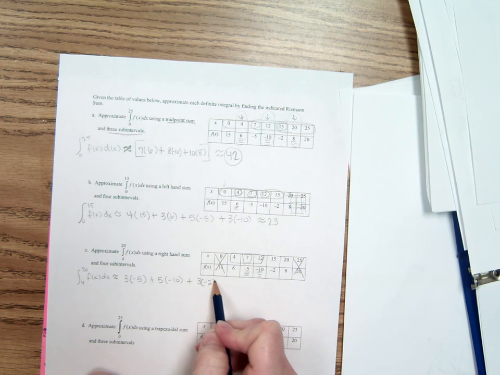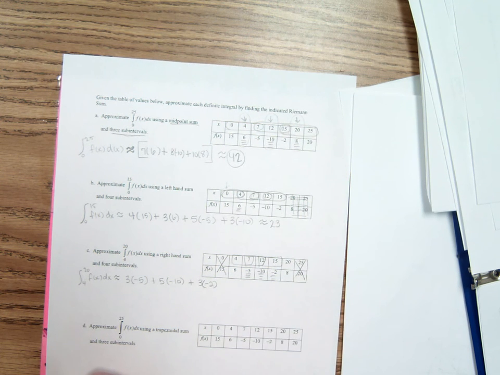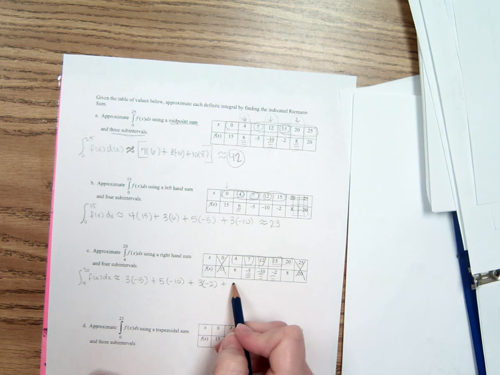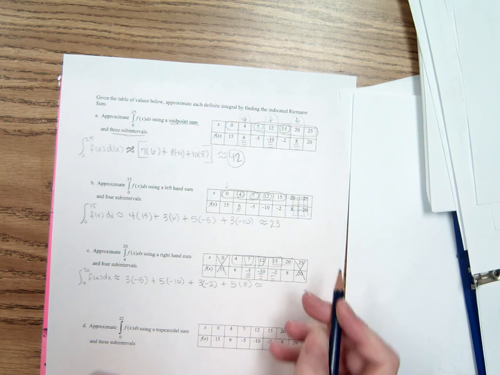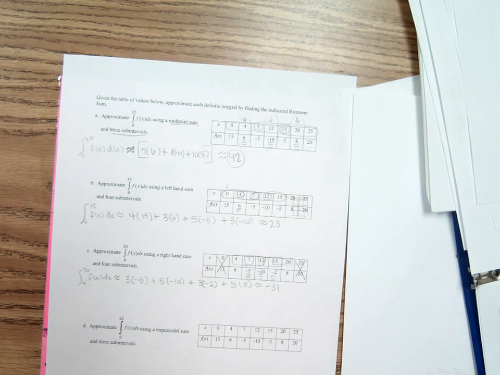And then, am I done? Nope, I got one more. This one right here. 5 and 6. Yep, and that equals about what? I have -31. That's right, -31.